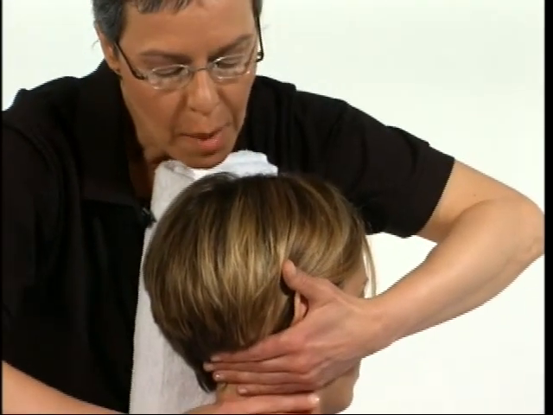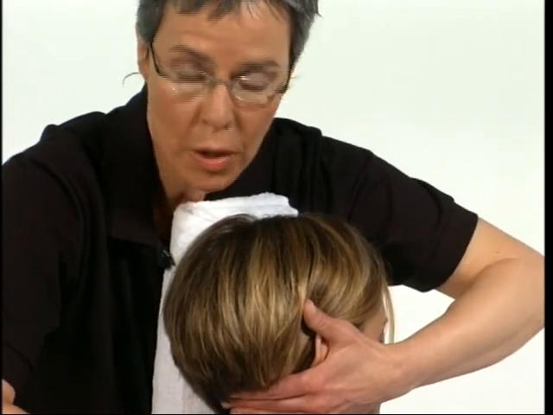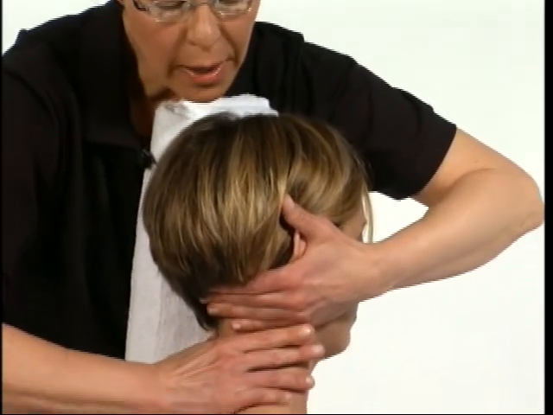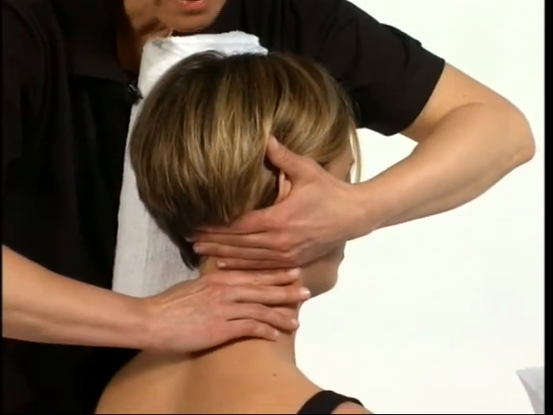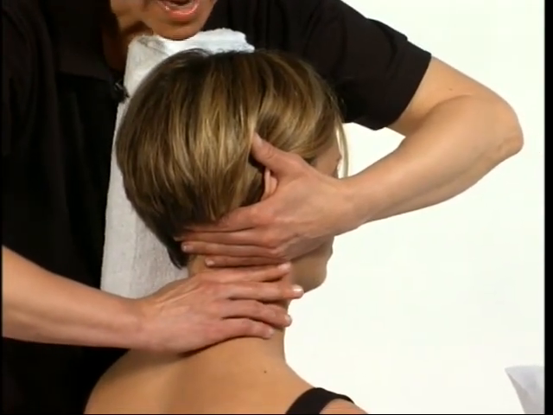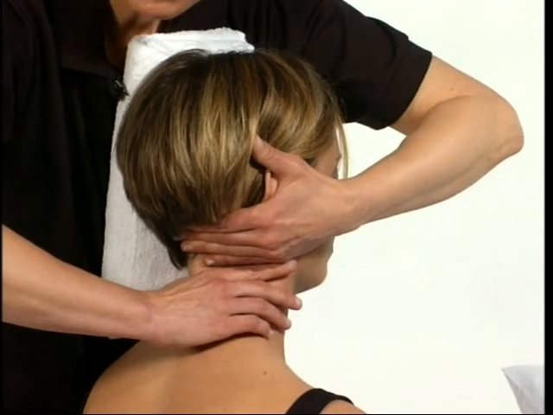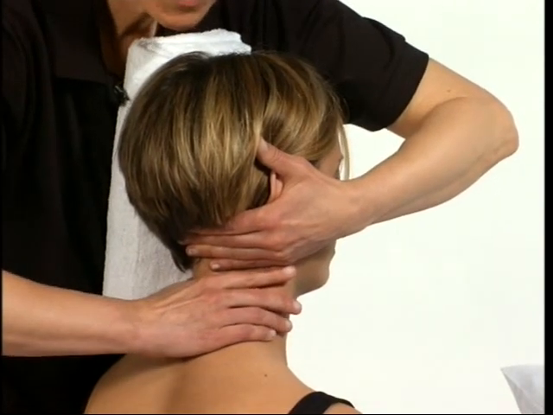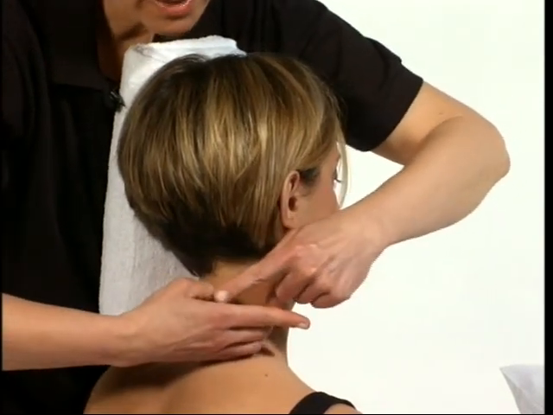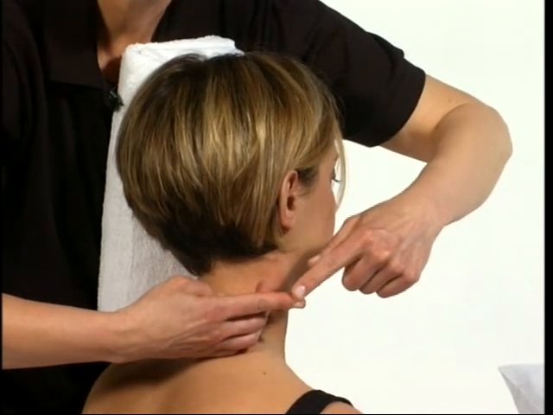This time I'm going to create pre-tension in the local paraspinal muscles by gently taking the muscles at that level and pushing them in a ventral direction. Emphasis is on my radial side of my index finger.